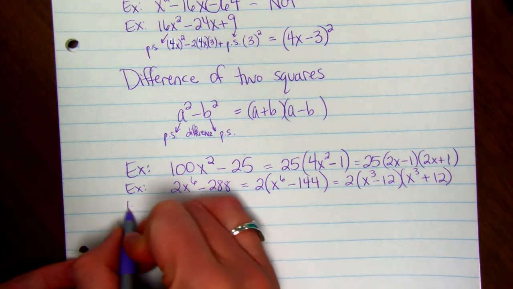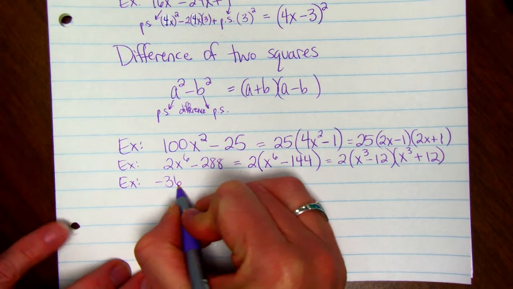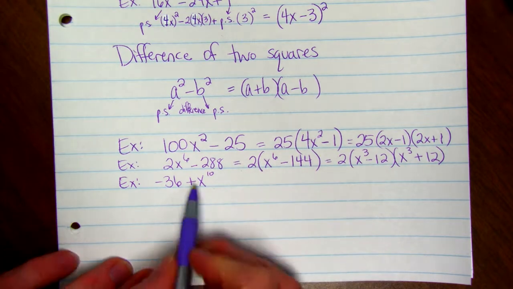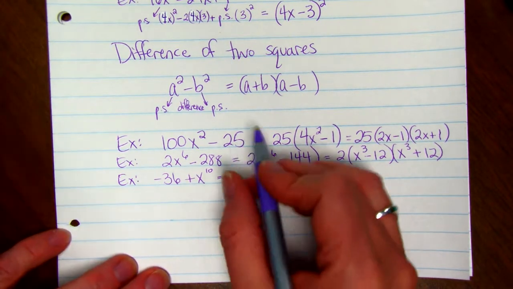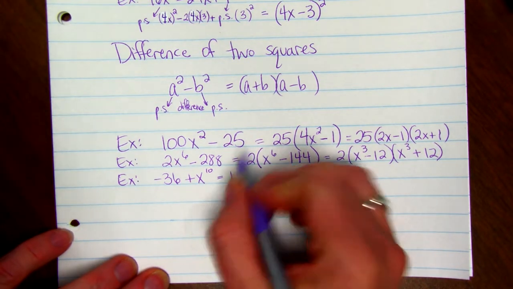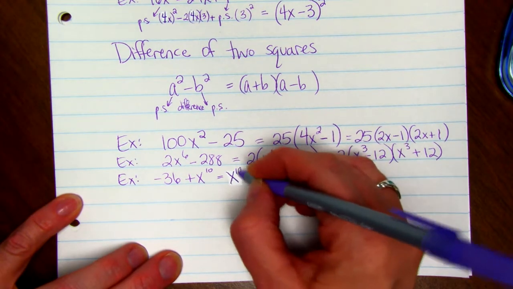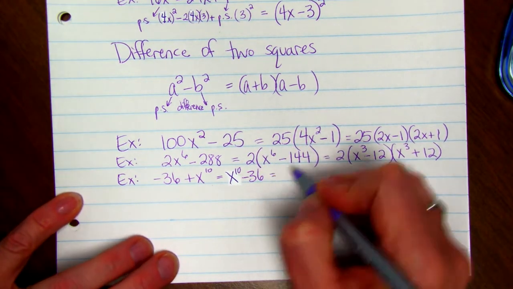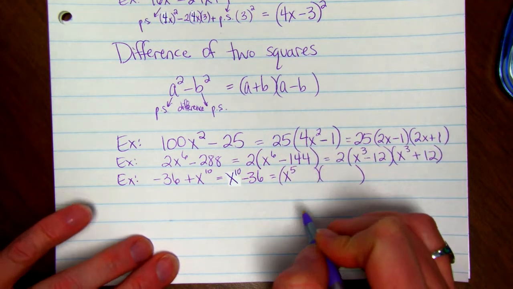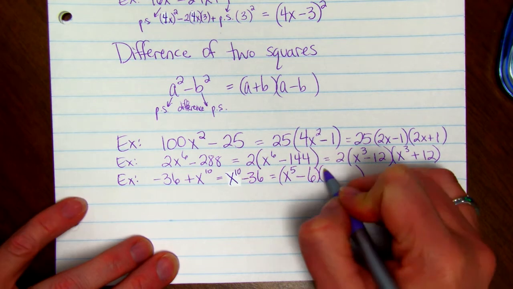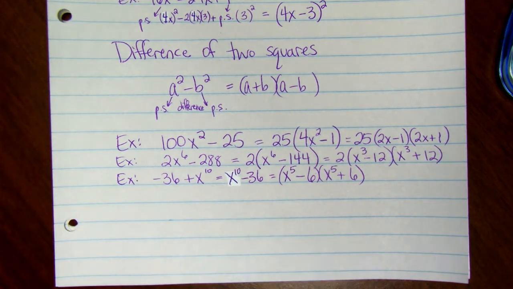One more example, and then we'll be done. So we have negative 36 plus x to the 10th. When this happens, you want to switch the two terms, using the commutative property of addition. We have x to the 10th minus 36. This is the difference of two squares, because x to the 10th is equal to x to the 5th squared, and 36 is 6 squared. So we have x to the 5th minus 6 and x to the 5th plus 6. And that's the end of the lesson.